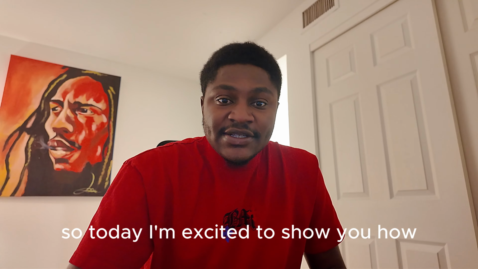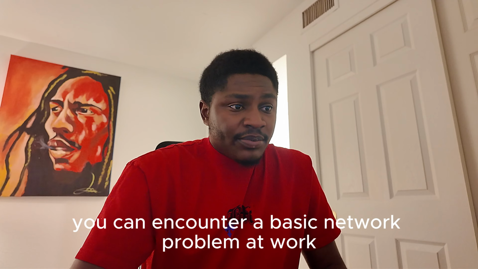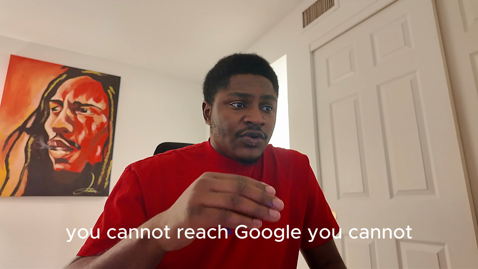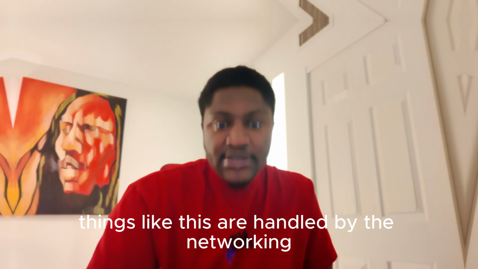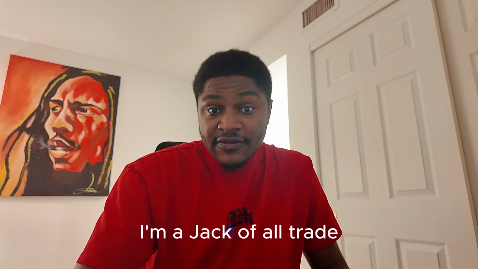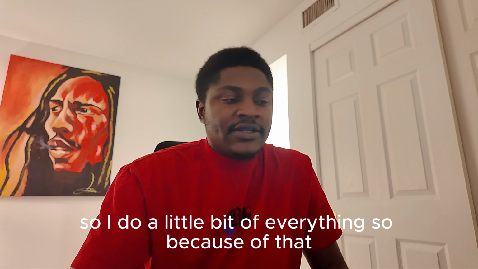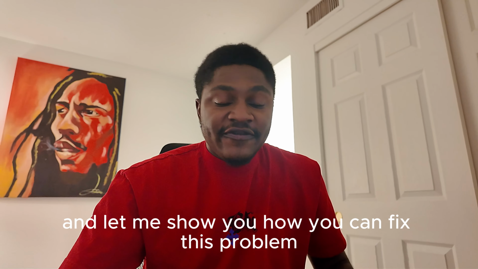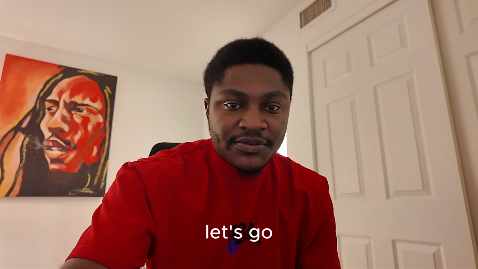So today I'm excited to show you how you can encounter a basic network problem at work, where maybe you cannot install packages, you cannot reach Google, you cannot browse the internet, and normally things like this are handled by the networking department. But hey, again, this is a lab, jack of all trades, so I do a little bit of everything. So because of that, come with me and let me show you how you can fix this problem. Let's go.